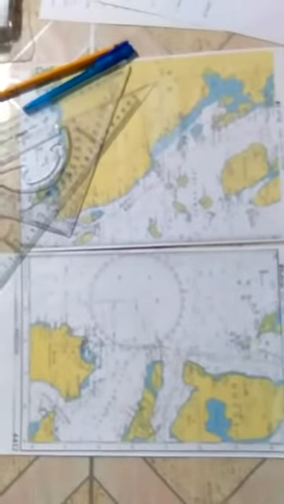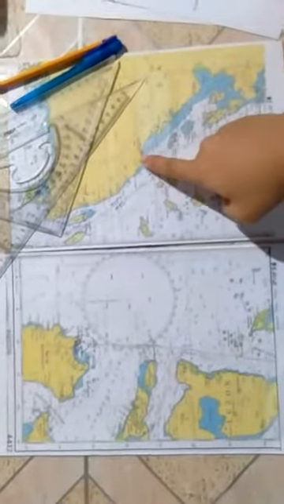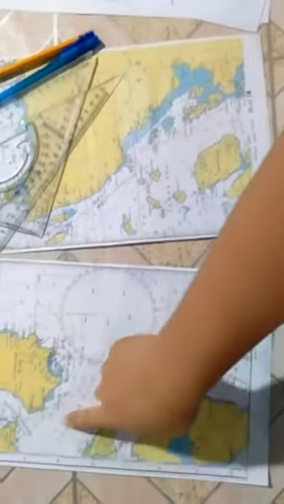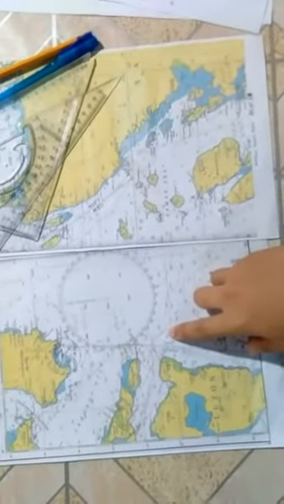So before we make the passage plan, we must plot first the Calbayog City to Gihalo Bay to get the waypoints of this area.